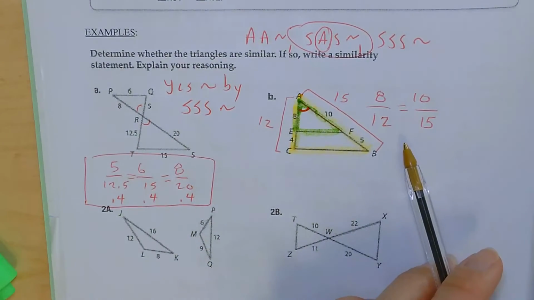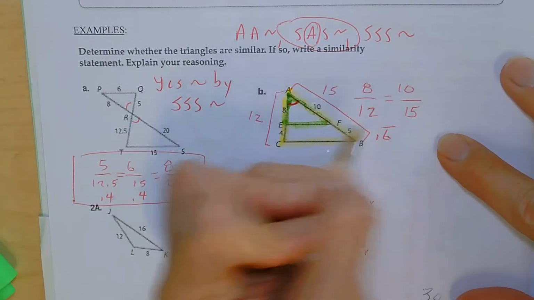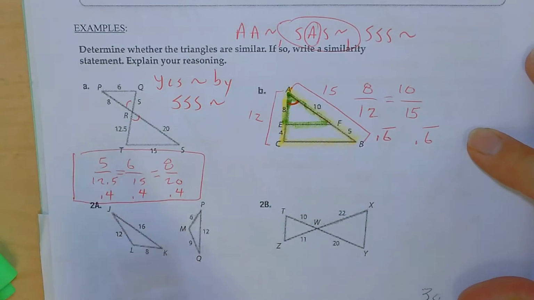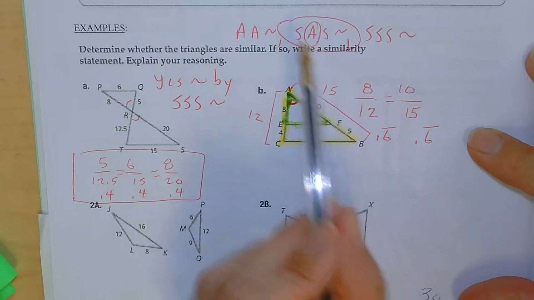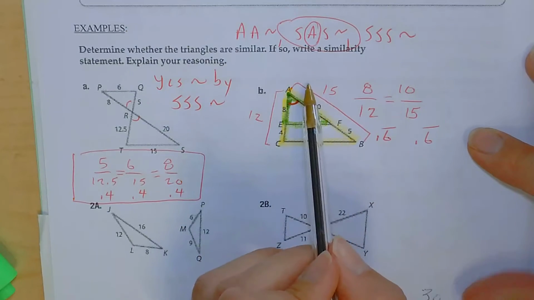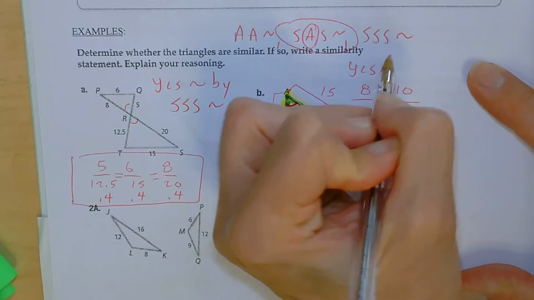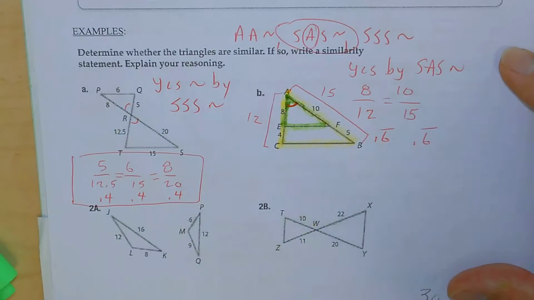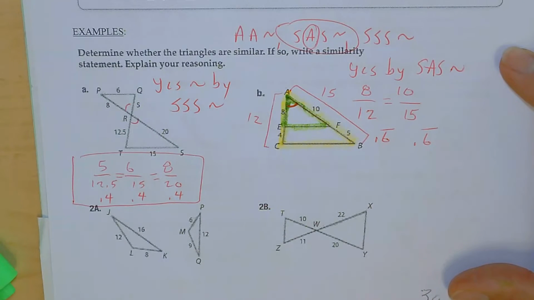So you're going to take 8 divided by 12. You're going to get 0.6 repeating. 10 divided by 15 is 0.6 repeating. So the sides are proportional and the included angle matches. So you would say yes by SAS similarity. And again, you would write a similarity statement, which I'm just skipping now because you already know how to do it.